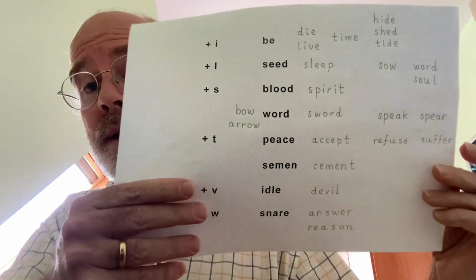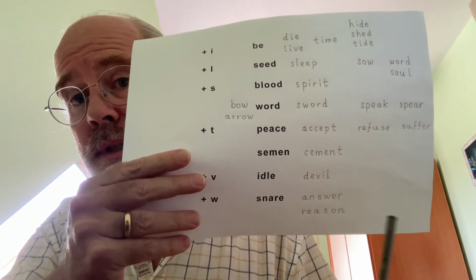Another word that contains snare is reason. It also contains the word snare, except that this time we add the letter O. Do you see?